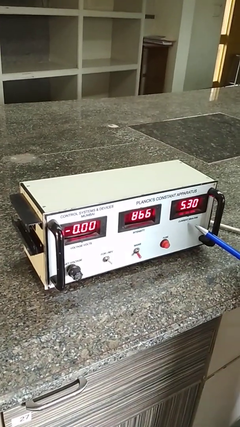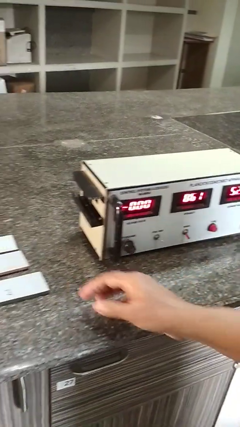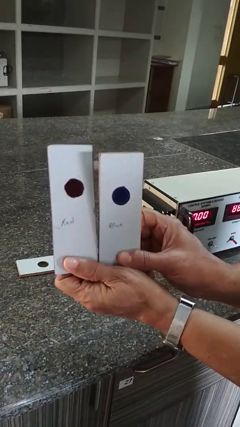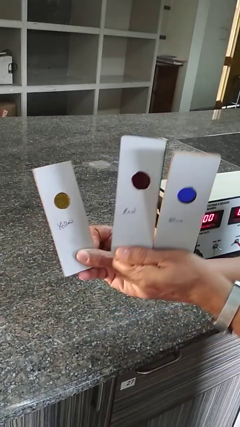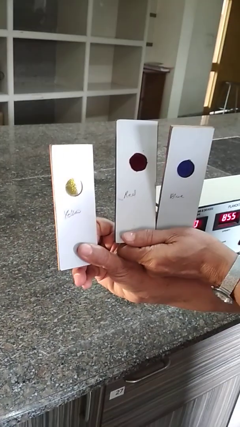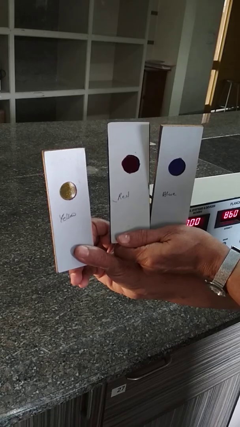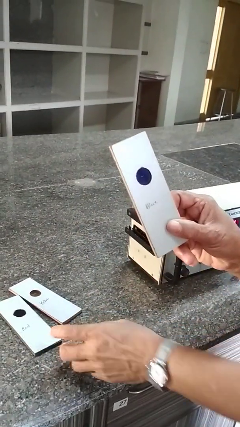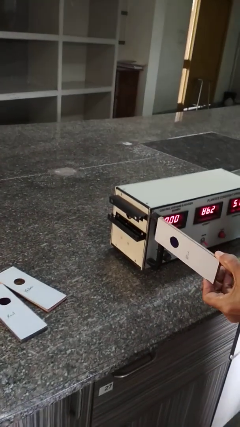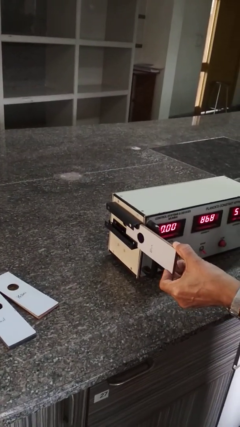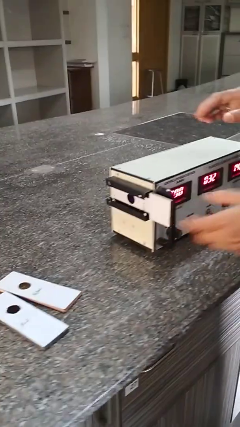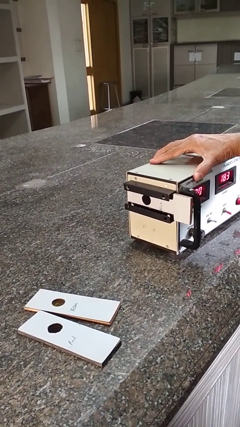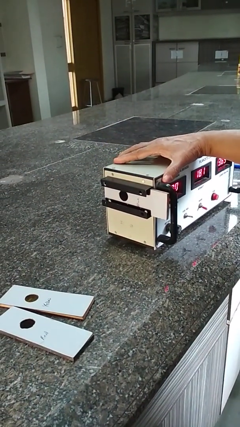passing through photocell. Also we have 3 different filters. This is red filter, blue filter, and this one is yellow filter. So we will be using these 3 filters for the experiment. Now I can select any one filter and put the filter inside this notch and adjust so that light will fall exactly on the photocell.